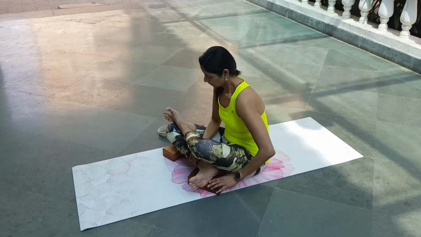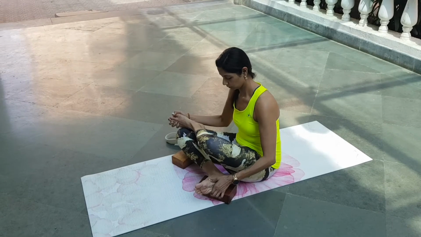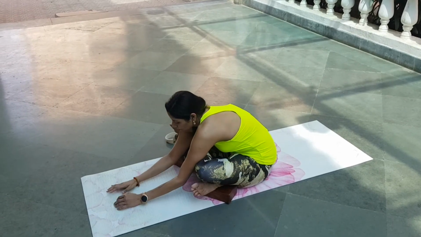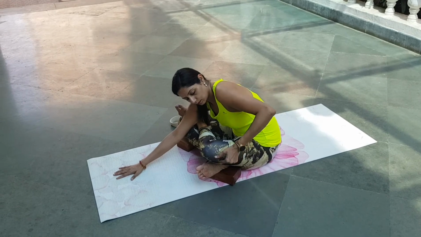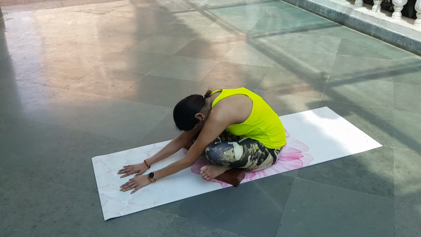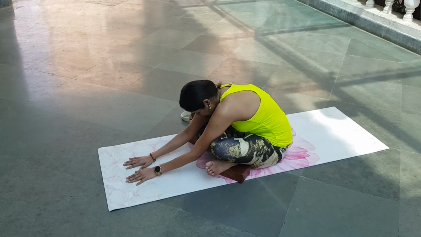And the last version is to place a block under the right ankle and a block under the right knee. You should feel that stretch originating all the way from the left hip, going on all the way till the knees.